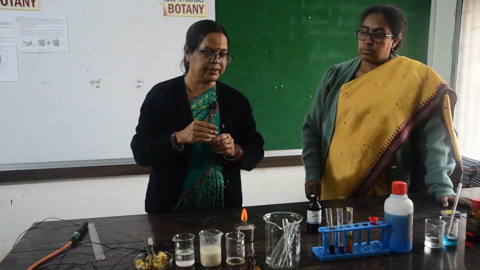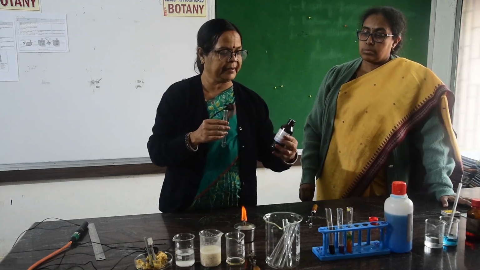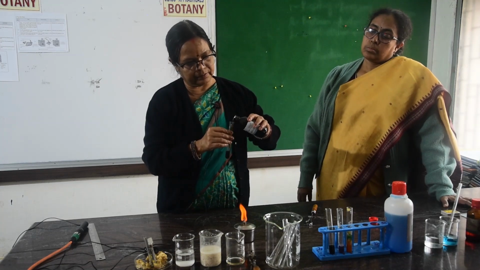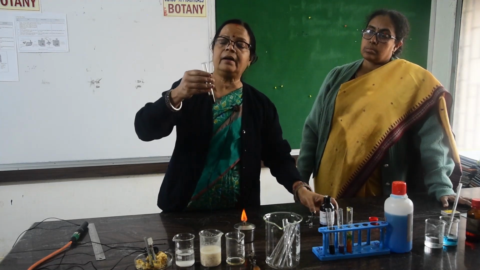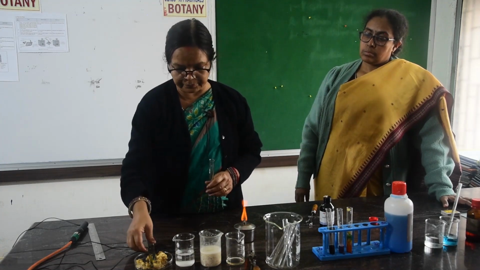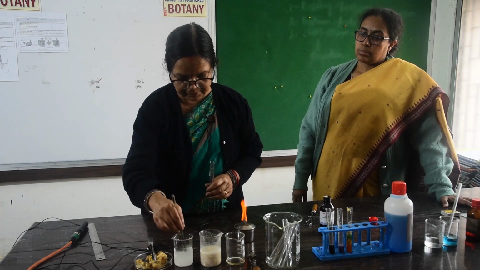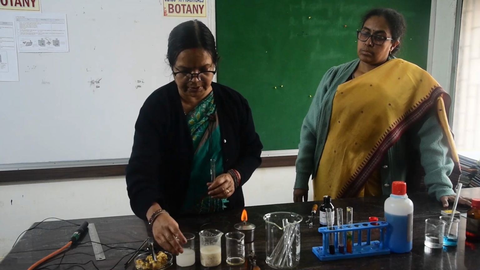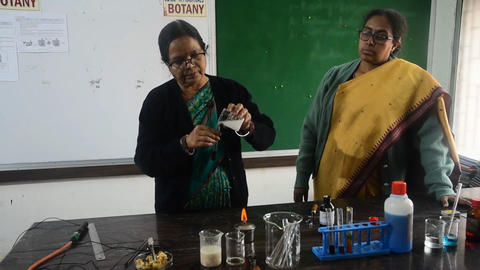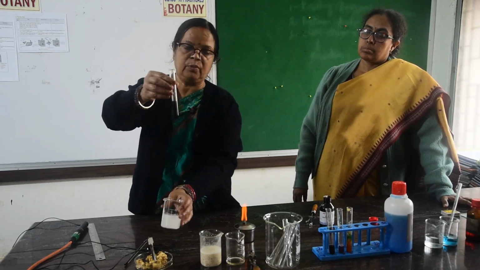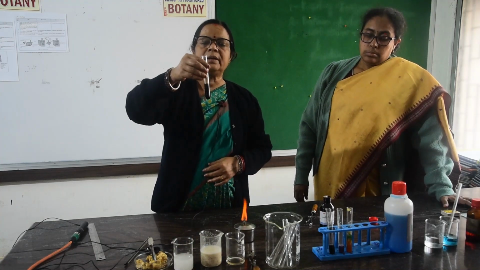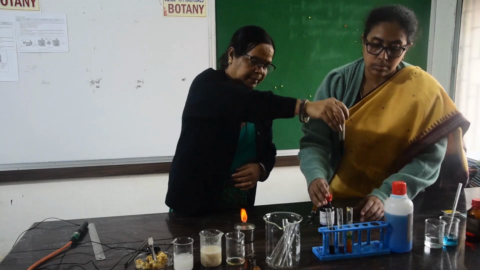Potato is also rich in starch, and rice and wheat are all rich in starch. When you add iodine and stir it, it turns blue-black color. This blue-black color indicates starch, which always reacts with iodine to give blue-black color.